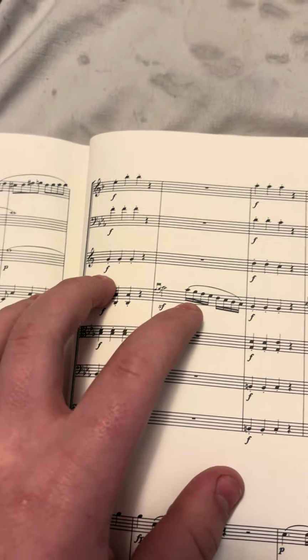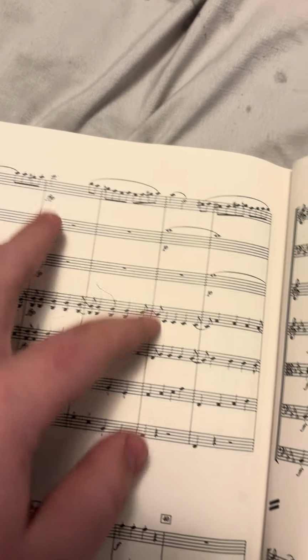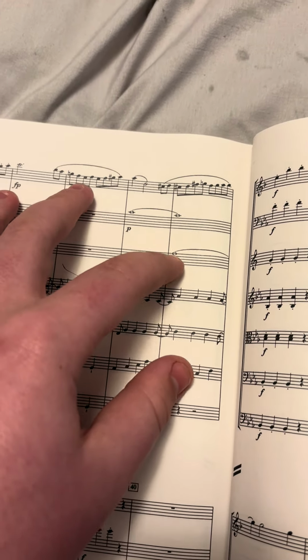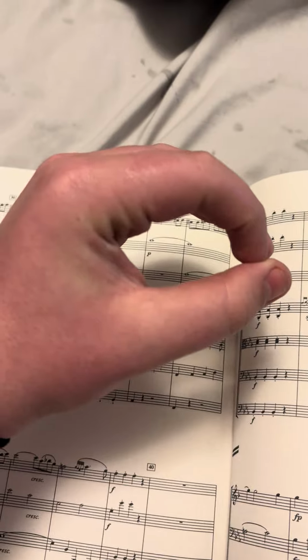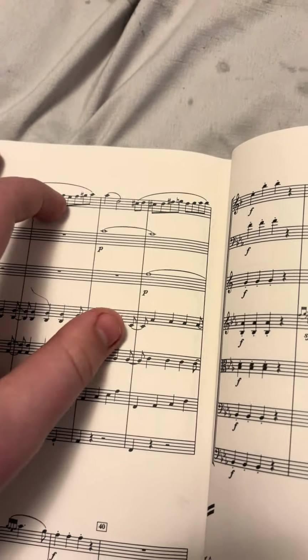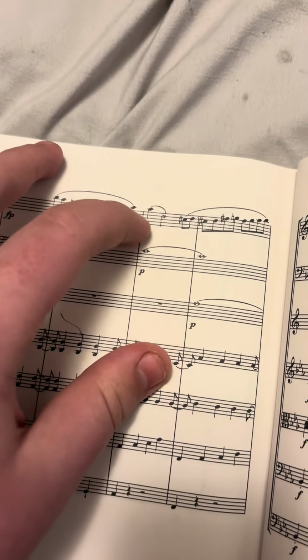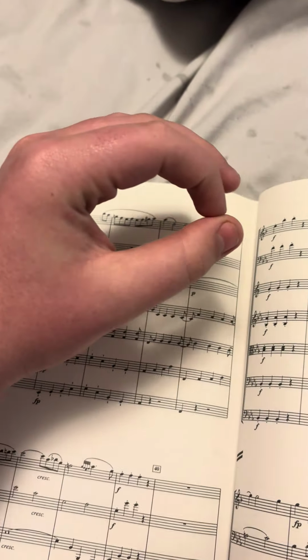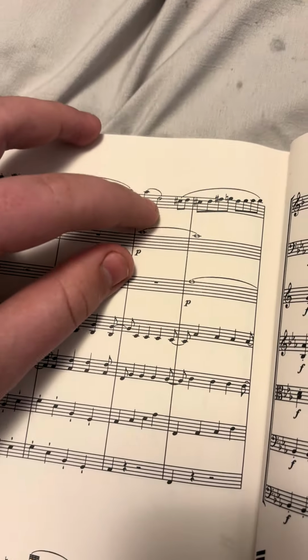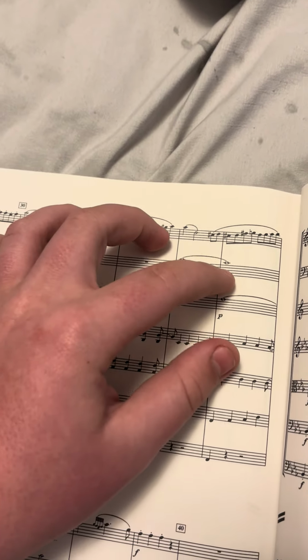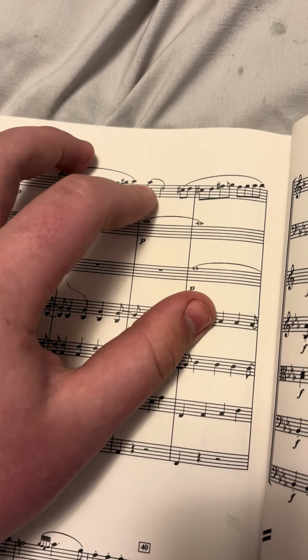Now, you can see the differences with the symbols. As you can see, the whole note is just an oval like that. If we go over to the minim, which is here, the minim does have the oval like that, but it also has a stem coming off of it. This shows that it's halfway in between a whole note and a crotchet.